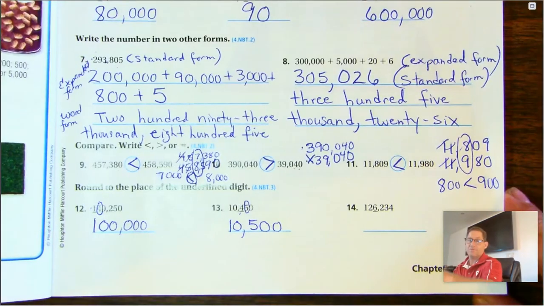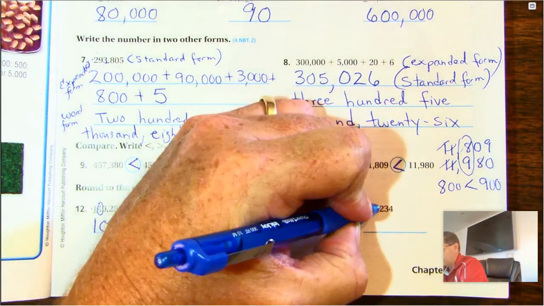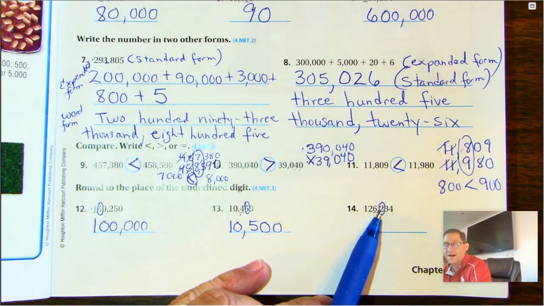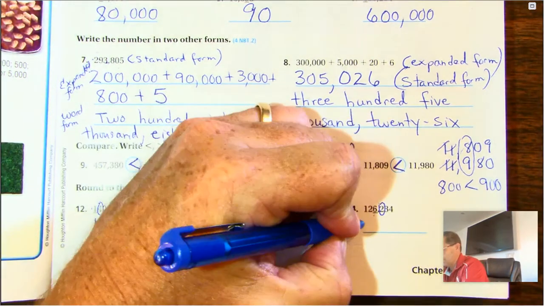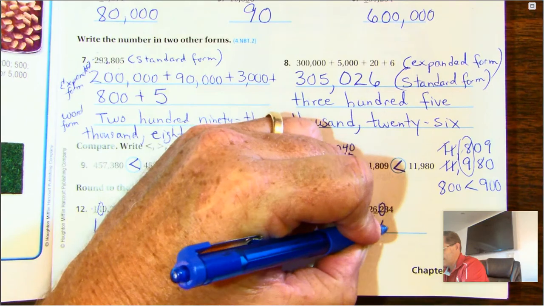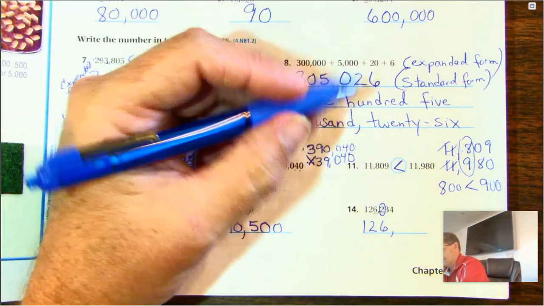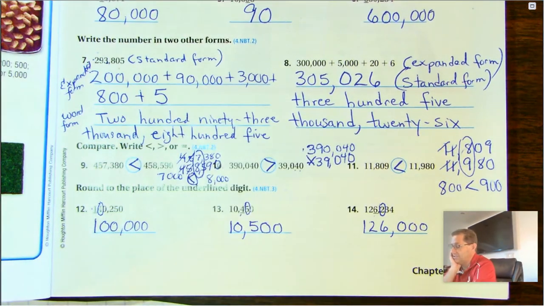Number 14. I see that the 6,000 is underlined. I'm going to circle the hundreds, and this is less than 5, so we should round down. And round down again means keep the digit that is underlined the same. And then everything to the right of the underlined digit is 0. Okay, we're rounding to the thousands, so everything after the thousands place has to be zeros.